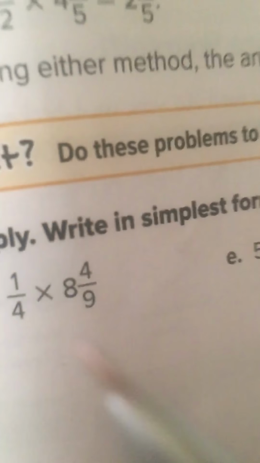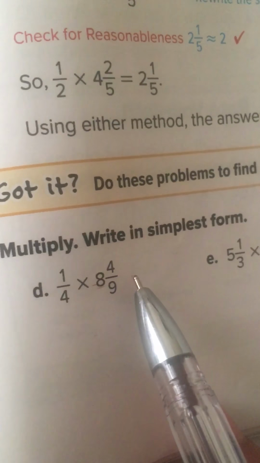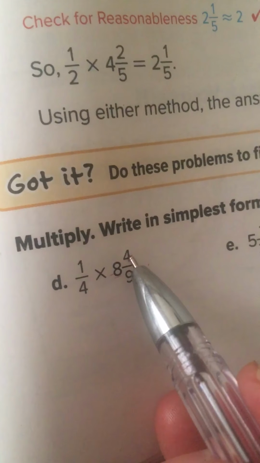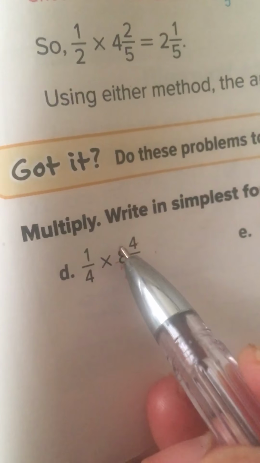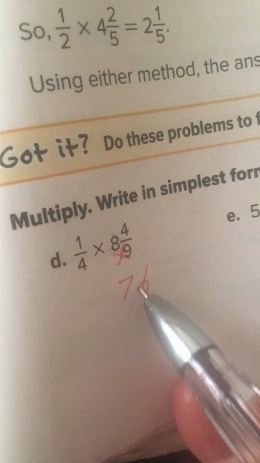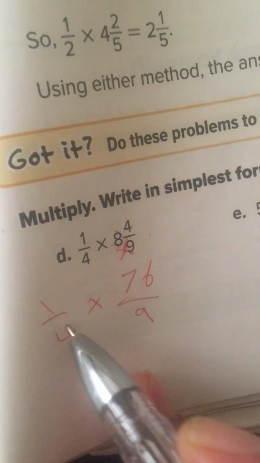This answer is okay. I can't multiply because here is a whole number and a mixed number. So I can't multiply now. 1 times 4 is wrong. First you must multiply 8 multiplied by 9, 72, plus 4, 76 out of 9. Multiply by 1 out of 4.